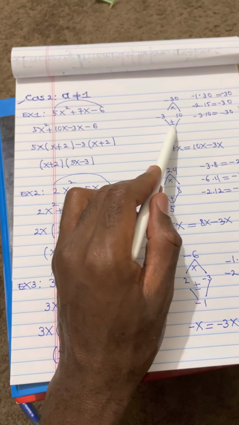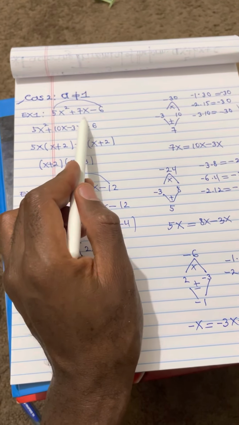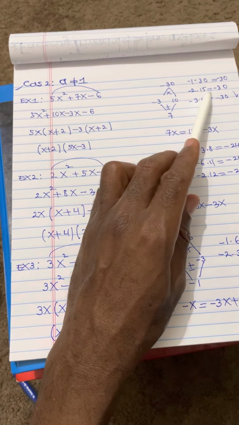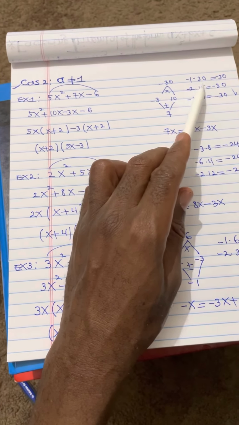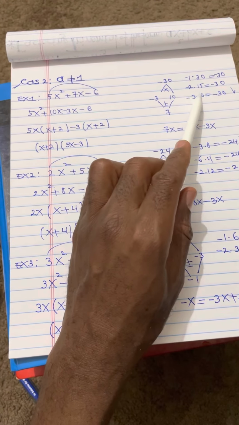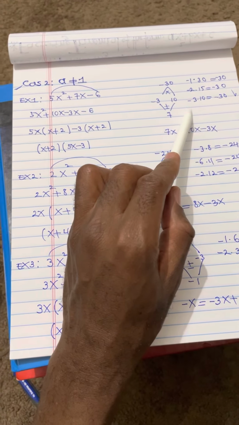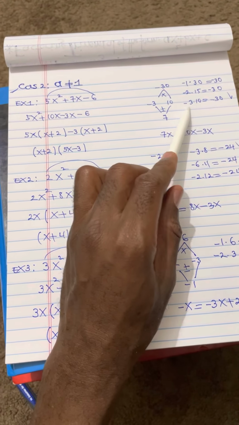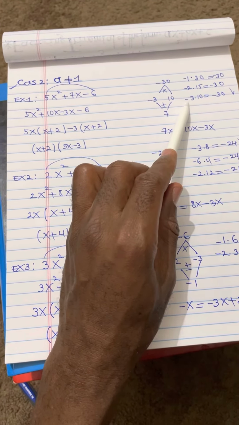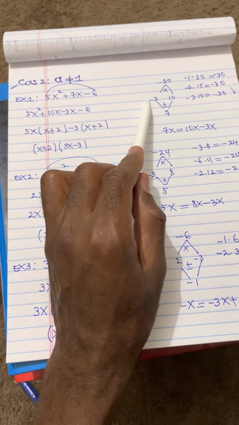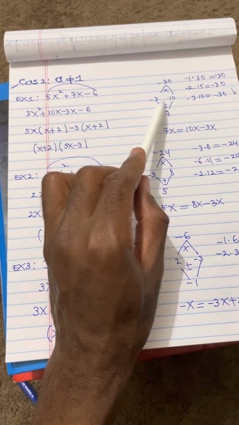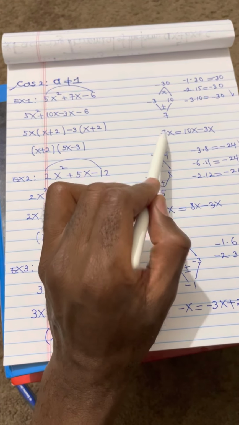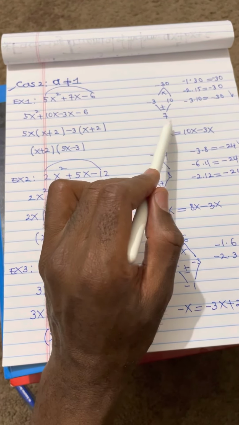At the same time, if I add or subtract them, it gives you the value in the middle. So you're trying to find the multiples of 30. Minus 1 times 30 is minus 30. Minus 2 times 15 is minus 30. Minus 3 times 10 is minus 30. So the only case that verifies that is this one. When you multiply 10 by negative 3, you end up with minus 30. If you add negative 3 to 10, you get 7. So those are the two numbers that we're looking for.